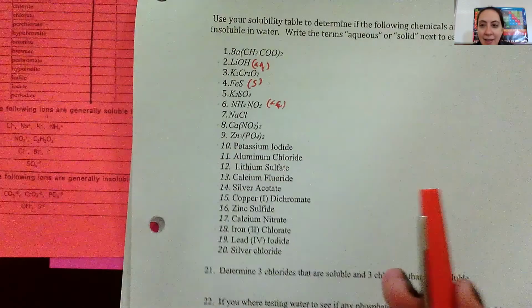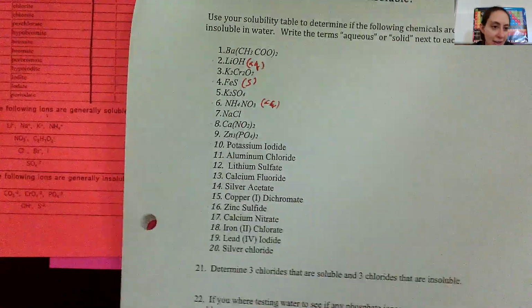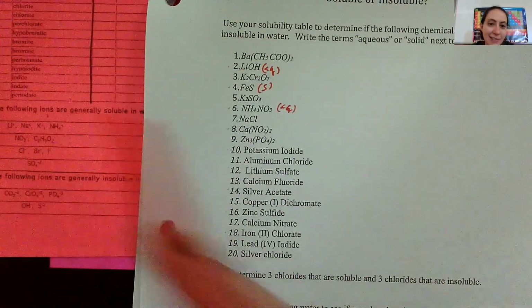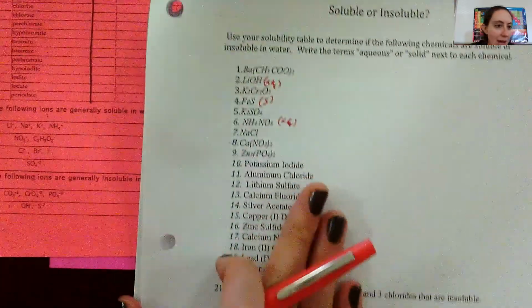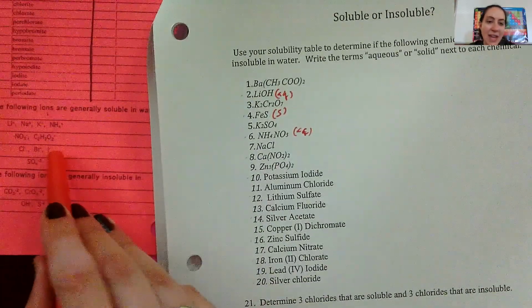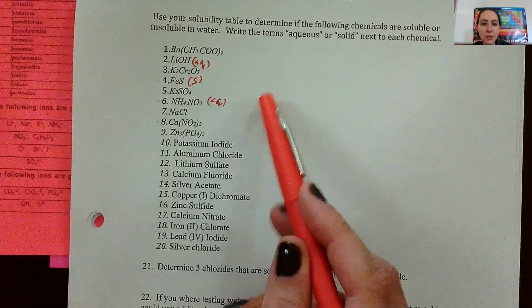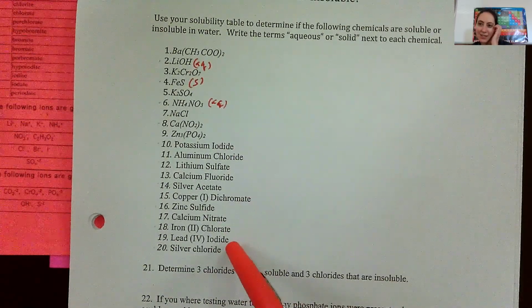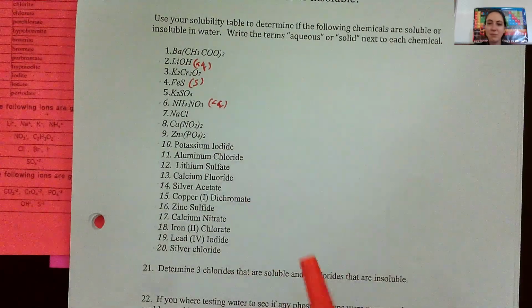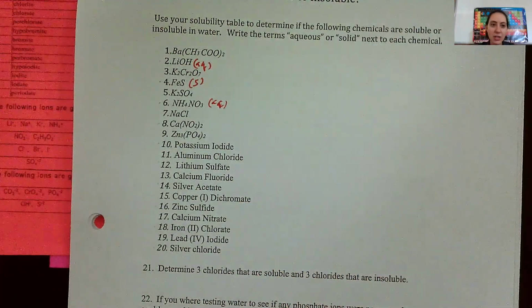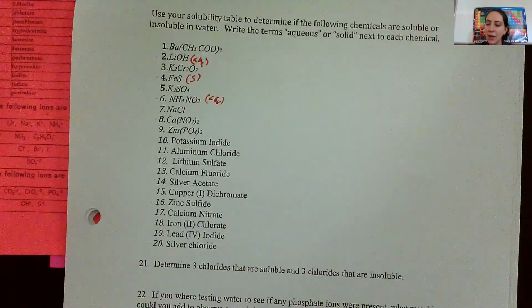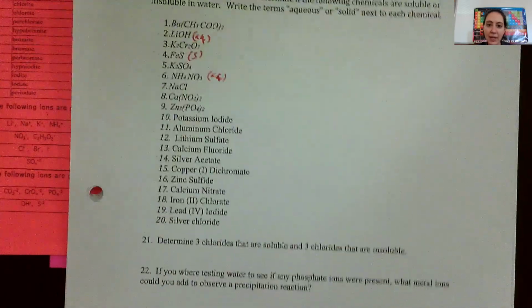Potassium iodide. I think you guys can kind of figure that out at this point. It's got potassium, so it's going to be aqueous. Iodides also tend to be aqueous. So, all right, that is the process. I want you guys to try these. We'll do a couple in class as well, but it's a pretty quick thing. As long as you know how to use this table correctly, it's pretty quick.